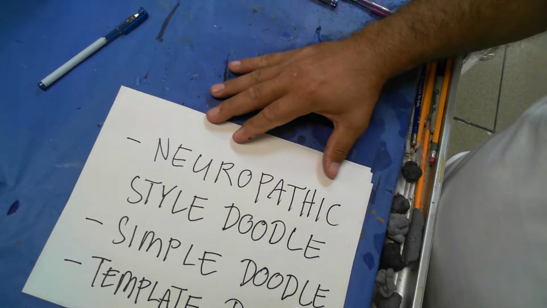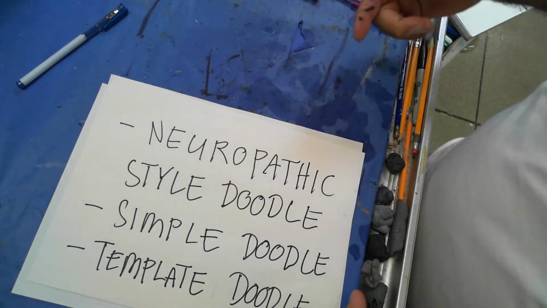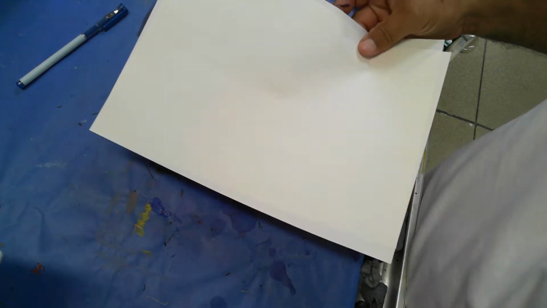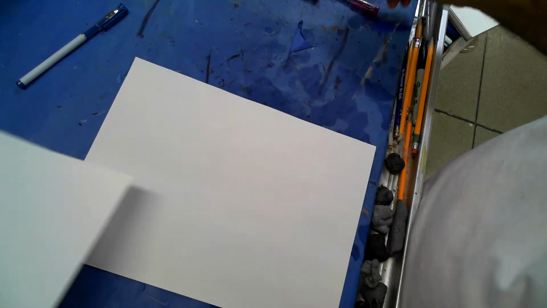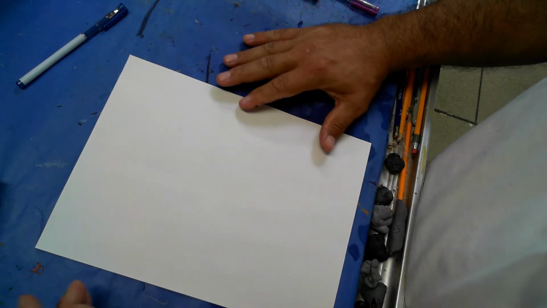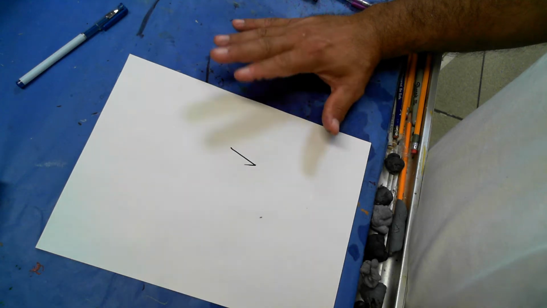Hey, welcome back. This is part two of Neuropathic Style Doodle, Simple Doodle, and Template Doodle, and how to finish them. So I have here a blank sheet of paper. I'm going to make a simple doodle, and a simple doodle is simply making a mark. Now, I confused people yesterday because I made a shape.